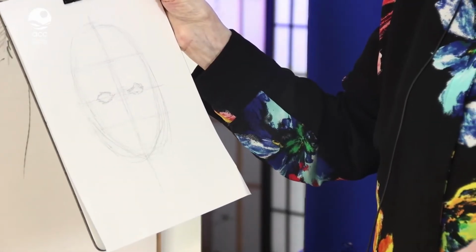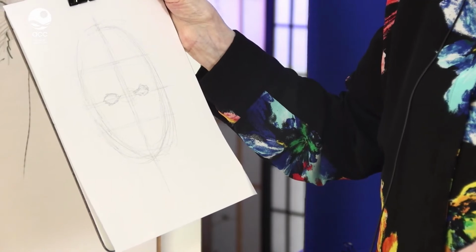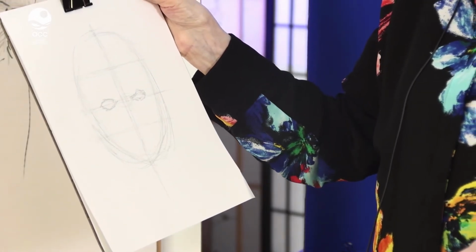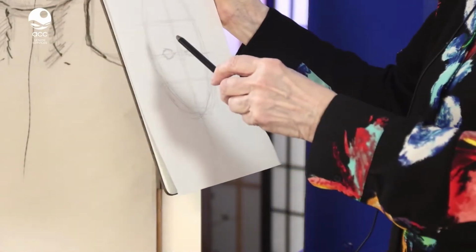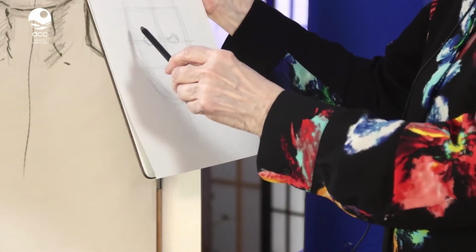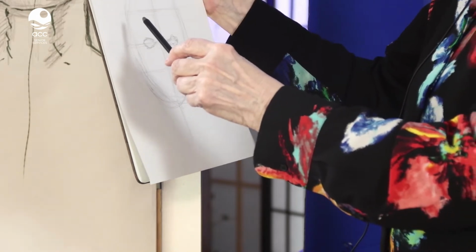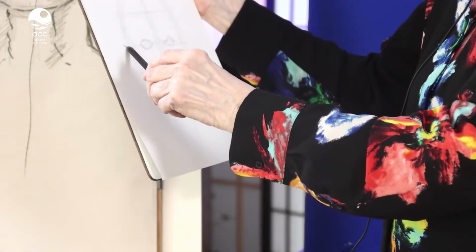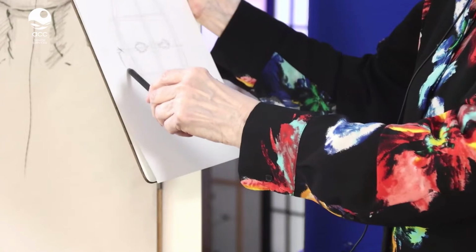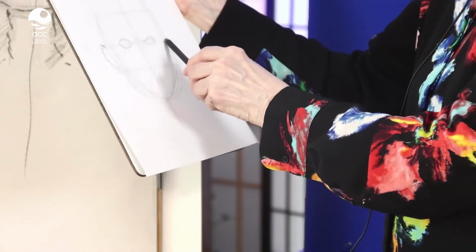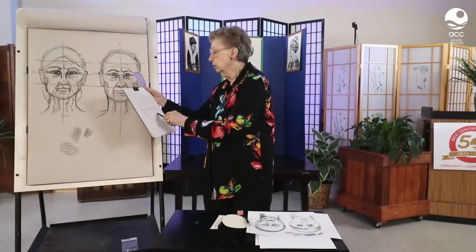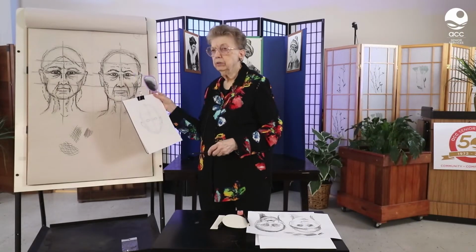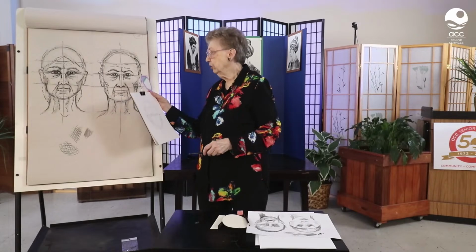We having any trouble observing? Okay, from there, look at your ears, see what they're doing. See how much of space they're taking up. And make your pencil work very loosely. Okay, very loose. Look at your nose.